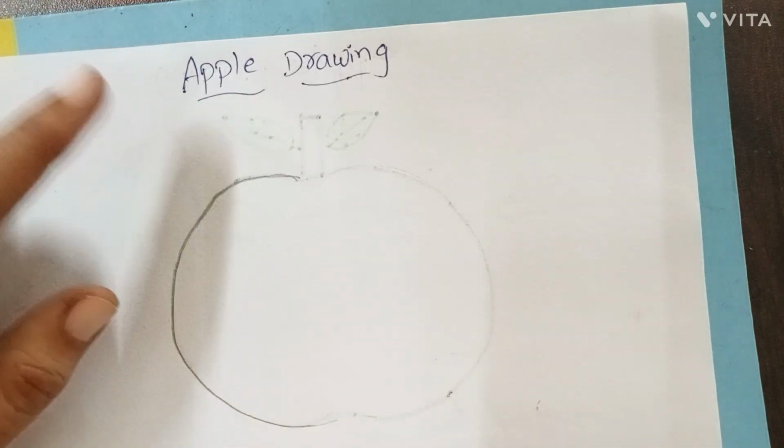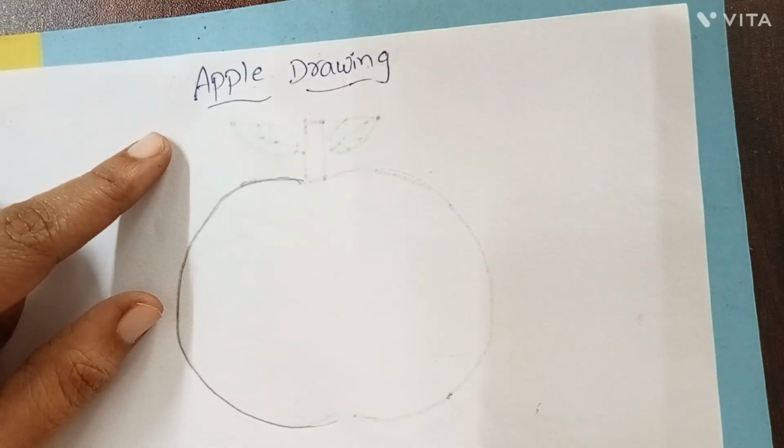Hi everyone. Today we are going to draw an apple in an easy way.